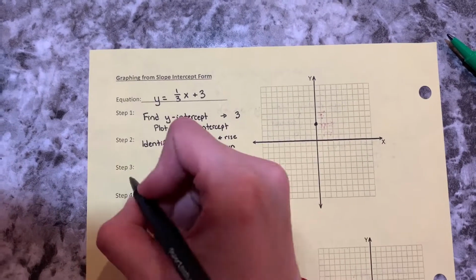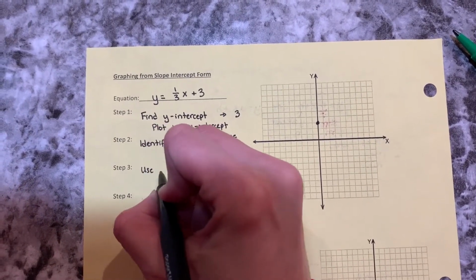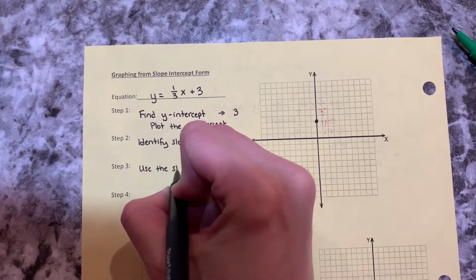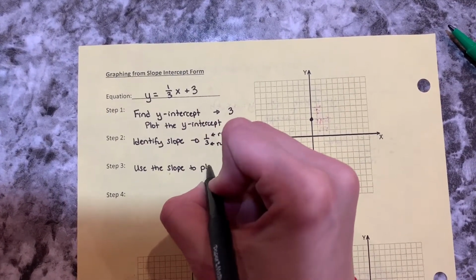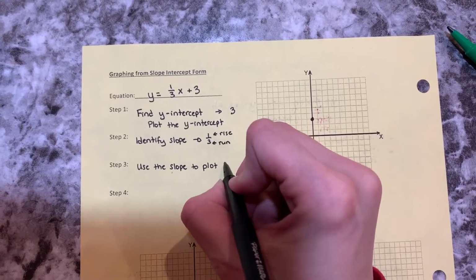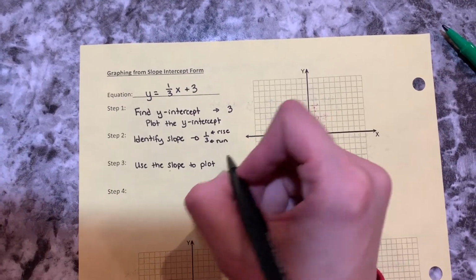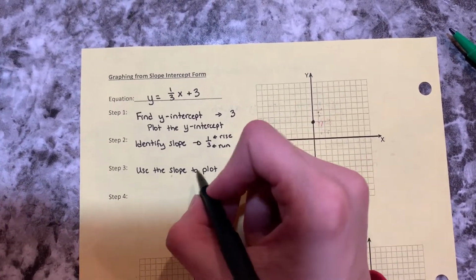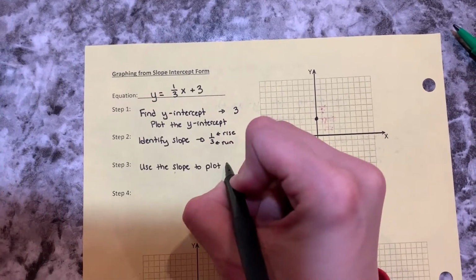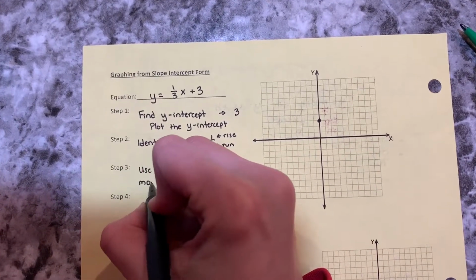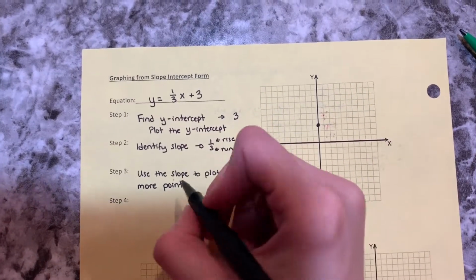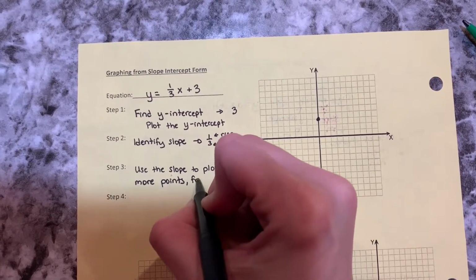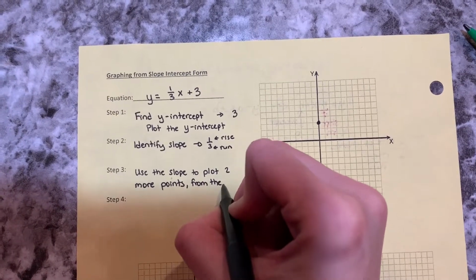Which leads us to step 3, where we're going to use the slope to plot a few more points. Ideally, we at least have 2 more points on there. So use the slope to plot 2 more points from the y-intercept.